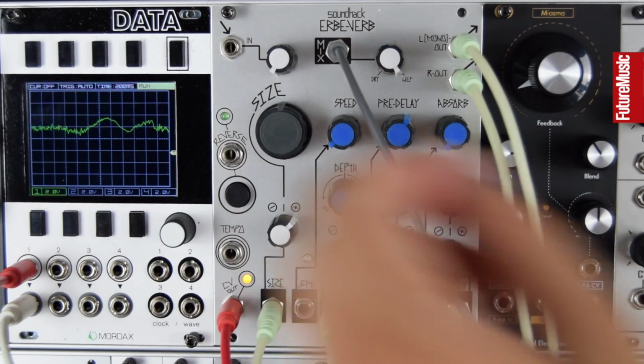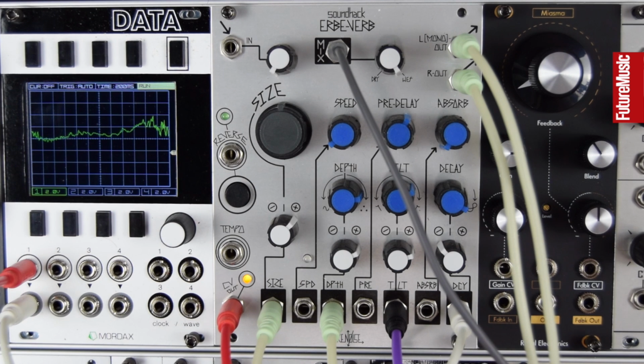Getting that shimmer going with a higher depth. It's almost a cowbell-like tone at points, that dissonant metallic tone that you get in electronic drum machines.